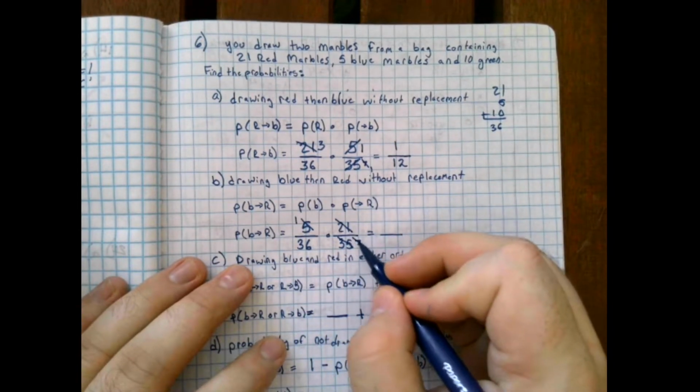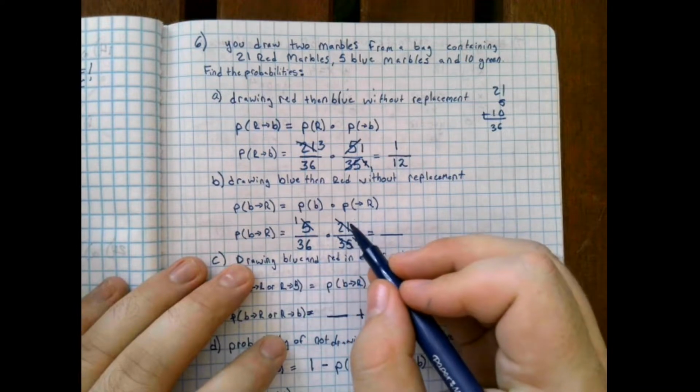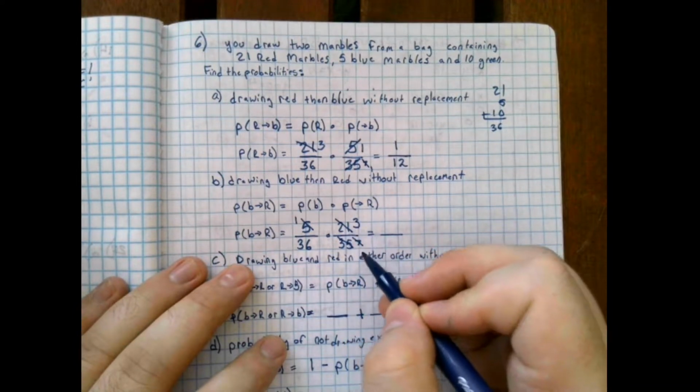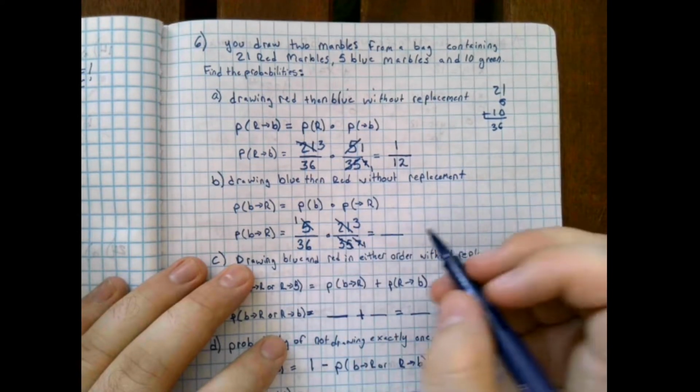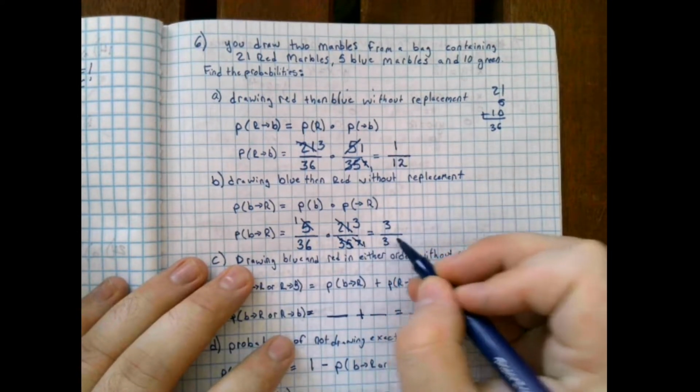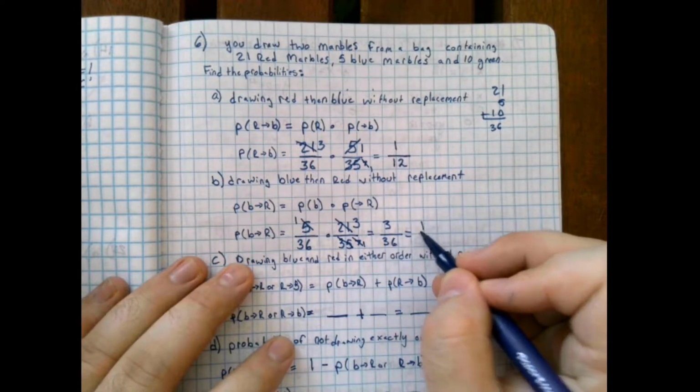We can cancel a 7 out of 21 and 7. 21 divided by 7 is 3. 7 divided by 7 is 1. 1 times 3 is 3. 36 times 1 is 36, which gives 3 over 36, which could be reduced to 1/12.